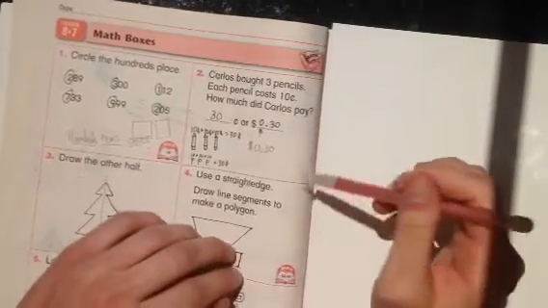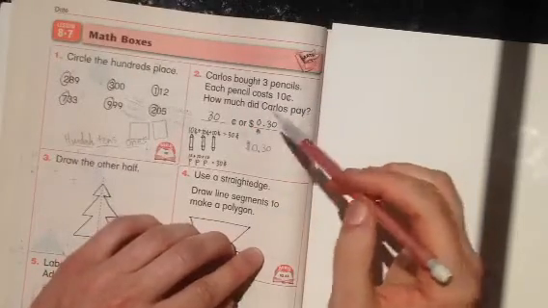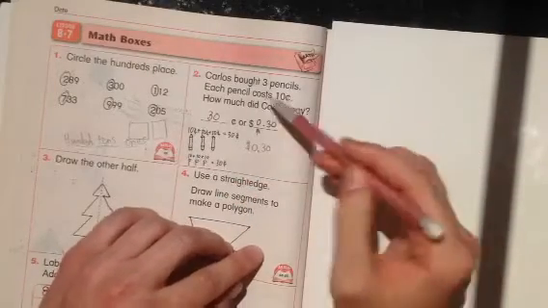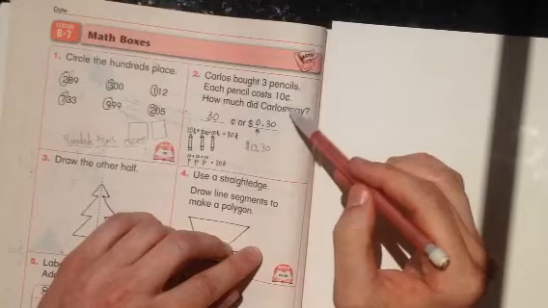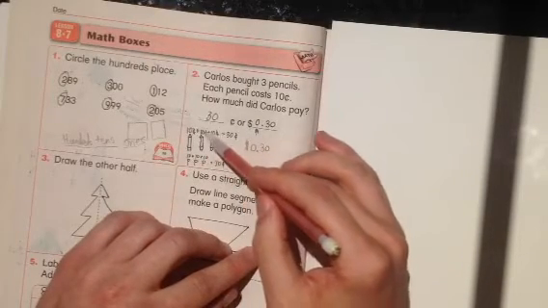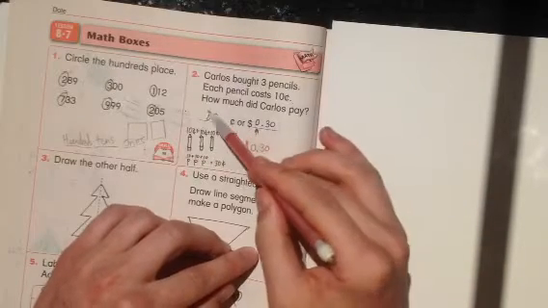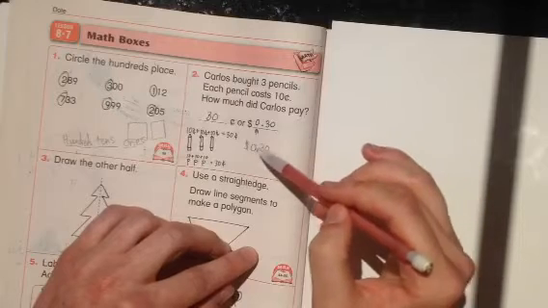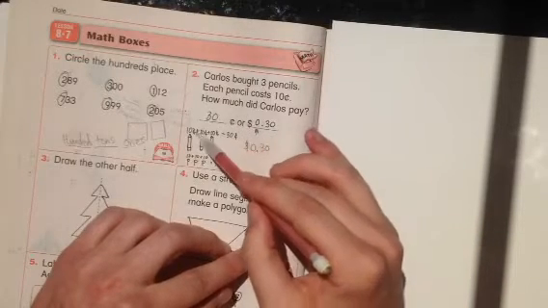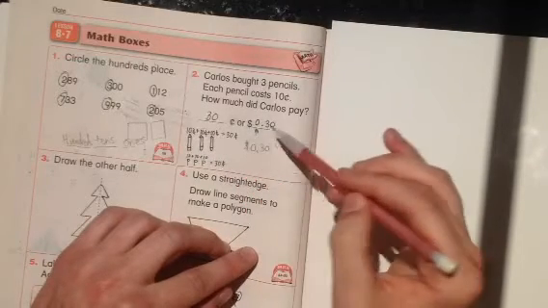Now for number 2, it says Carlos bought 3 pencils. So we know Carlos bought 3 pencils, so I went ahead and I drew 3 pencils down here. It says each pencil cost 10 cents. Well, after knowing that, I said 10 cents, 10 cents, 10 cents. I labeled each pencil as 10 cents. It says how much did Carlos pay? Well, now it says how much, so I have to add them. I need to find the total. So I went plus plus. 10 plus 10 plus 10 equals 30.